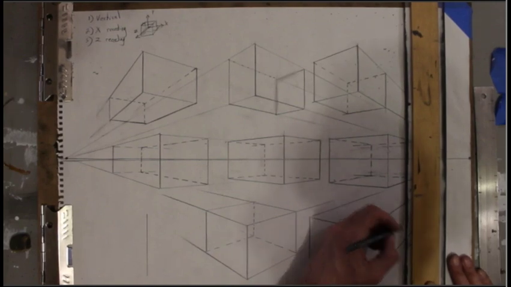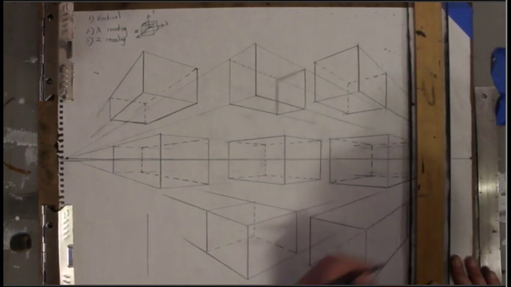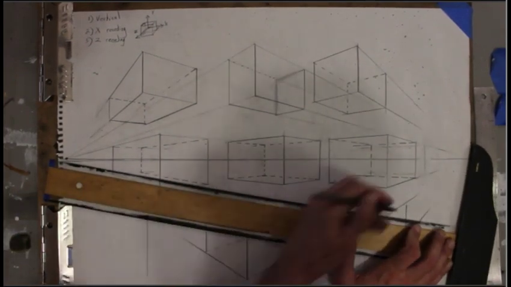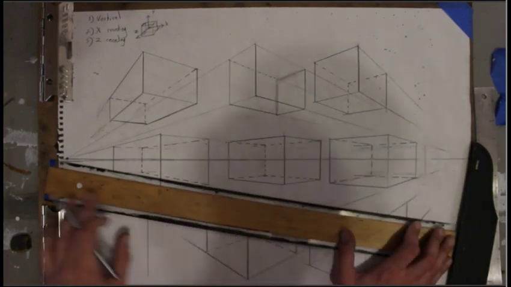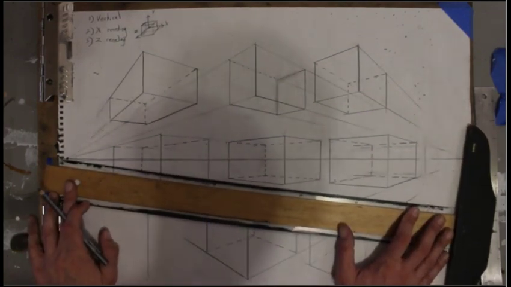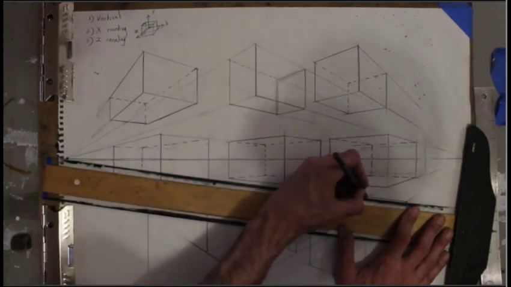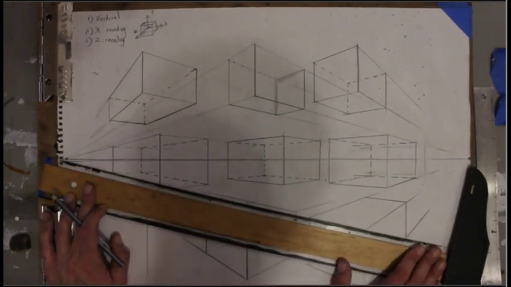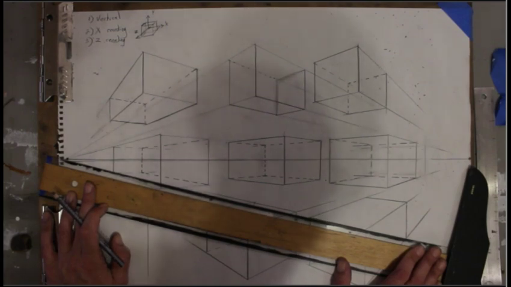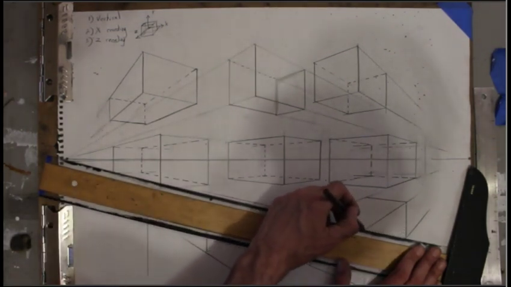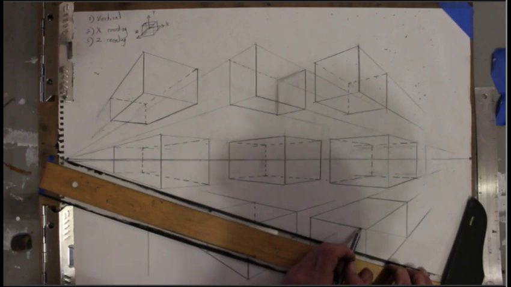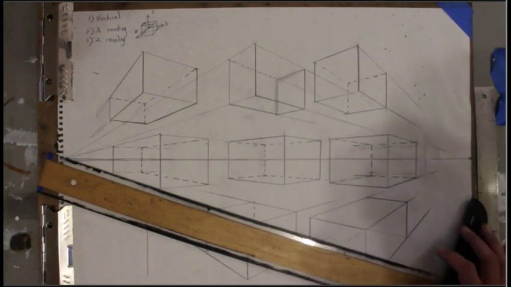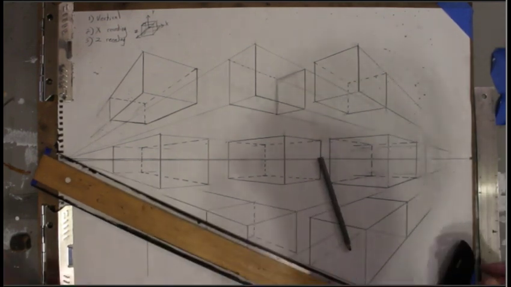Let's make this box super deep. Oh, that's no good either. We got another. Look how this works out. You see? Well, that's too close for comfort, isn't it? Yeah, we don't want these vertical edges overlapping, but we also don't want these receding edges overlapping. So let me move that back edge.